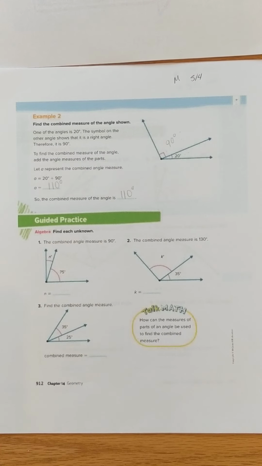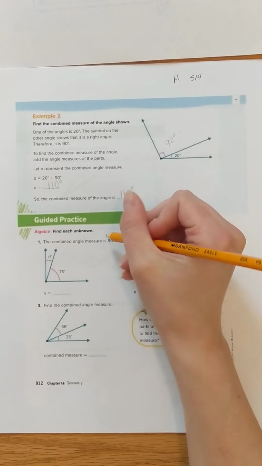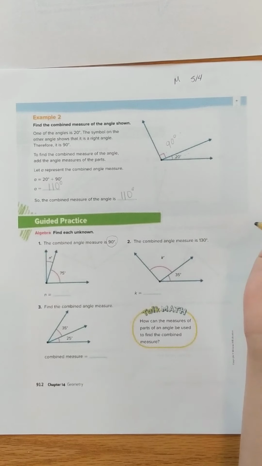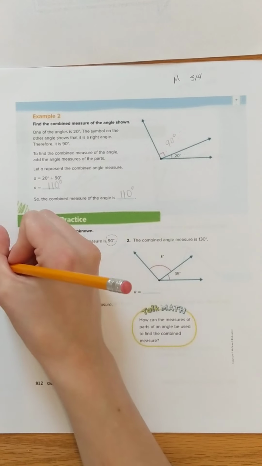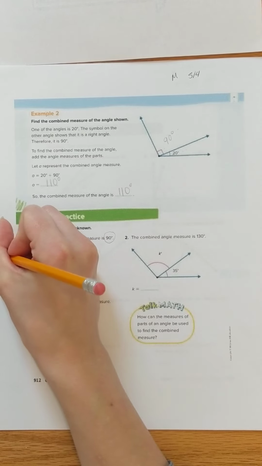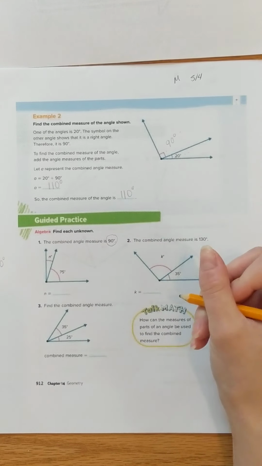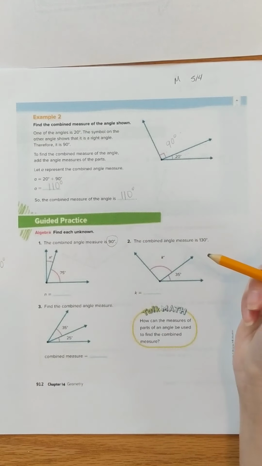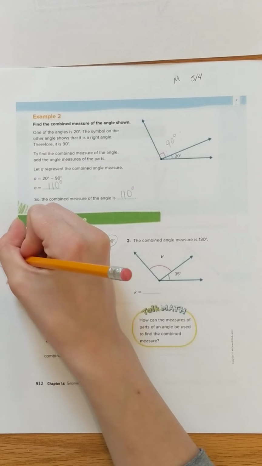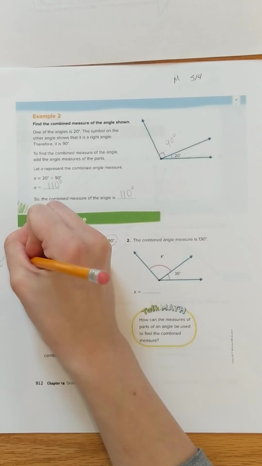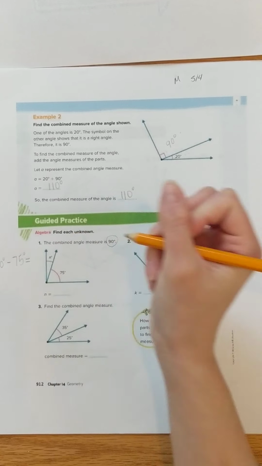Okay, guided practice. It says find each unknown. Number 1 says the combined angle measure is 90 degrees. So our whole amount is 90 degrees. So we can write our number sentence over here, 90 degrees. The part that we're given is 75 degrees, so that is what we can subtract or take away from the whole.